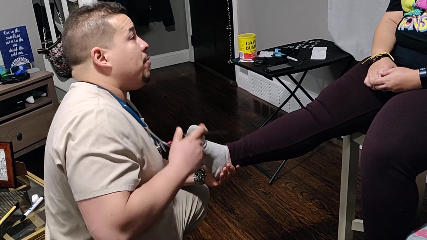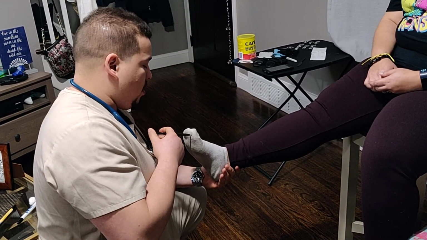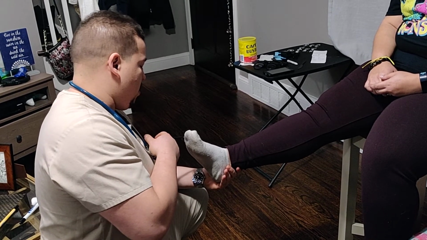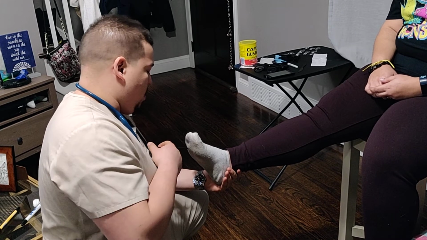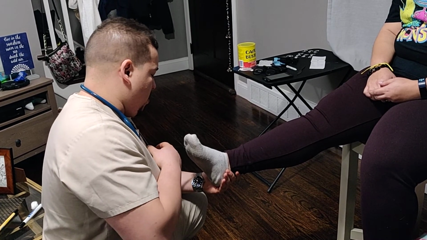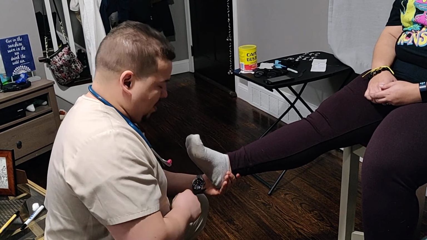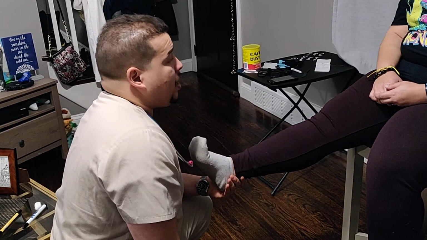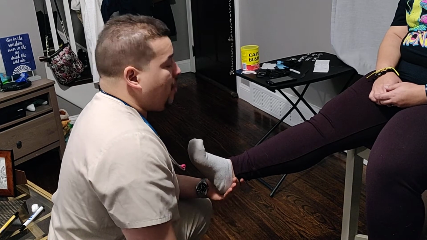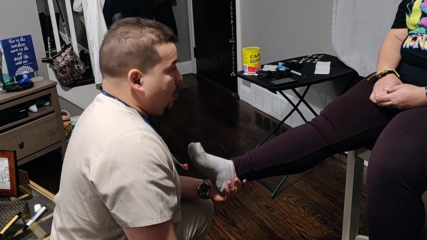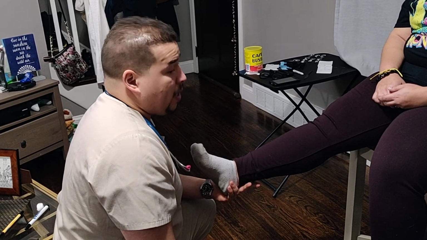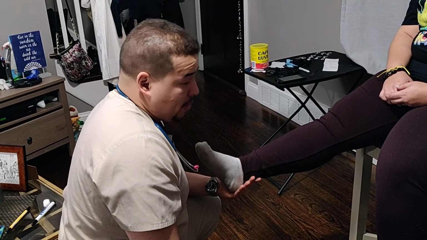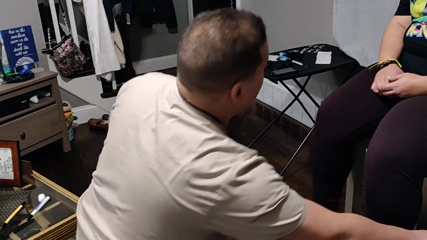Now please let me know when you feel when I touch your foot. I feel that. Good. I feel that. Good. And again, checking the foot and the skin between the toes and on the bottom of the foot for any signs of ulceration or wounds that may not appropriately heal if she does in fact develop diabetes, or because she is in fact pre-diabetic at this time.